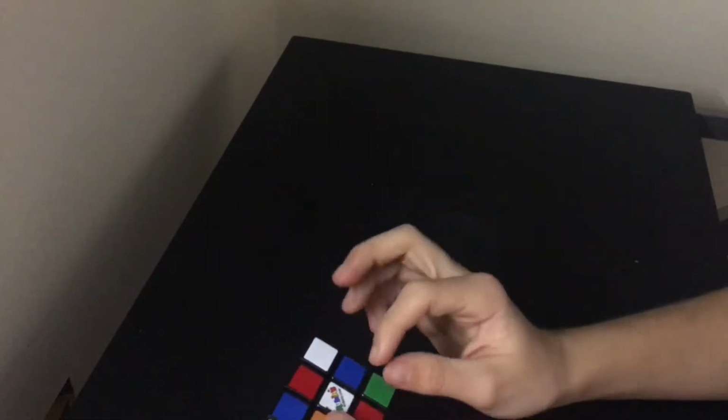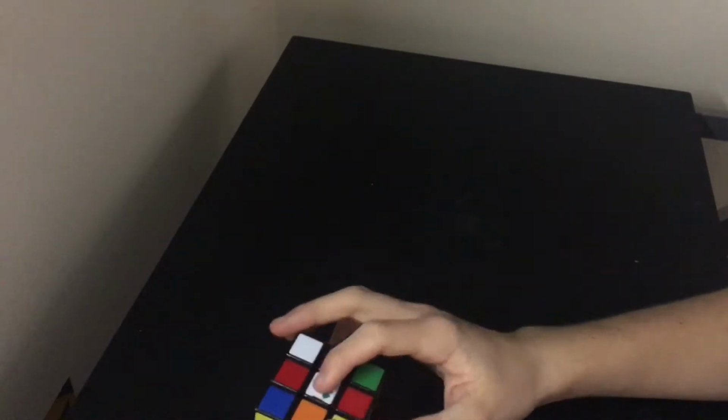The middle pieces, where there's only one color, minus on the white side because it has all colors, but put that aside. This is the white center. The very middle piece with only one color is the center.